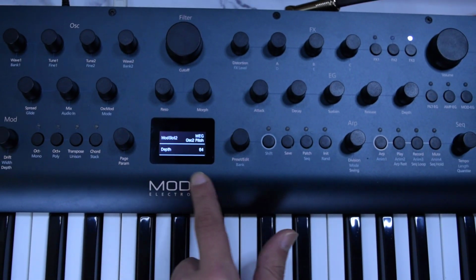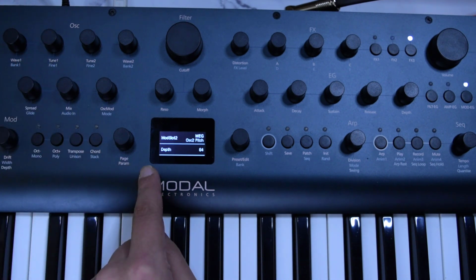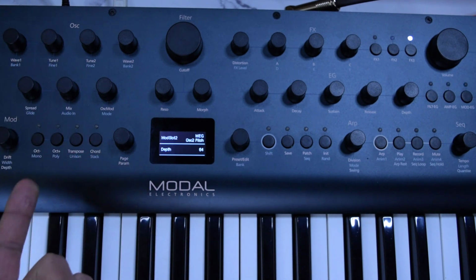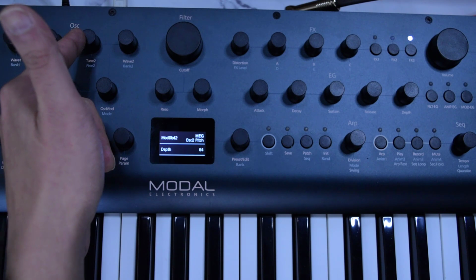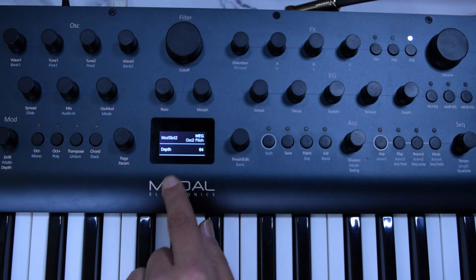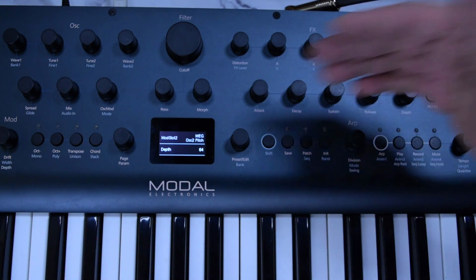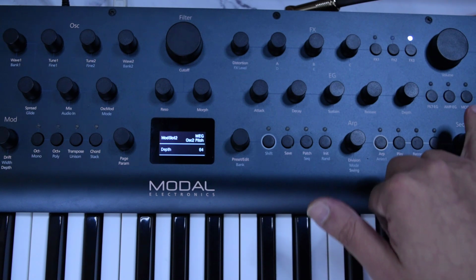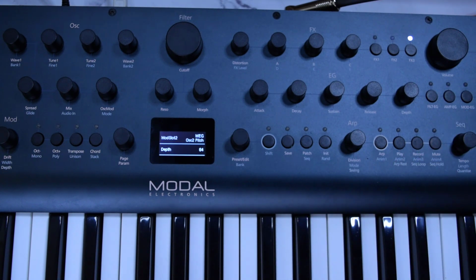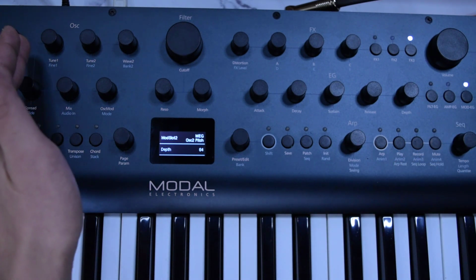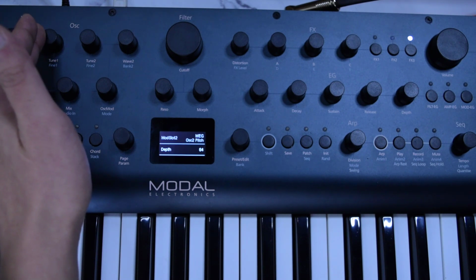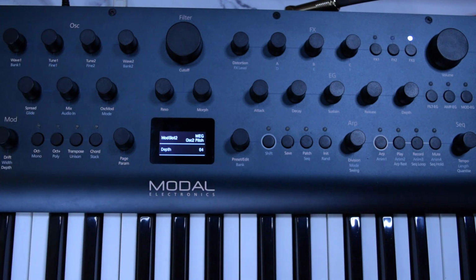So we are modulating the pitch of oscillator 1 on modulation slot 1, and then we are modulating the pitch of the oscillator 2, which I'm not using, on modulation slot 2, right? So we can just keep it on and keep moving things, and everything is going to be attached to the mod EG. So maybe this is not what you want. Maybe you just want to assign the modulation to the pitch of the oscillator number 1 and leave it alone, right? So how can you get out?